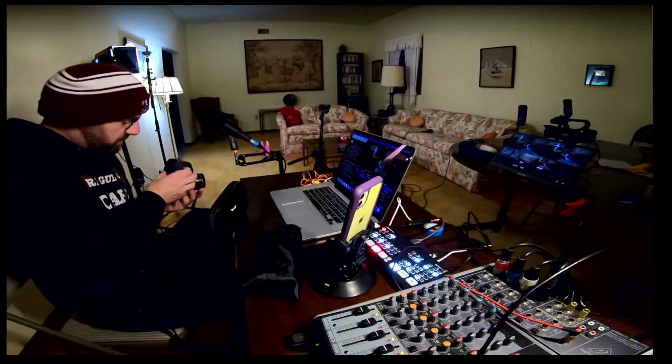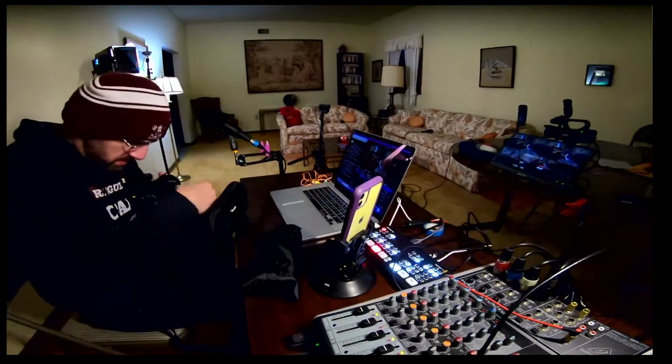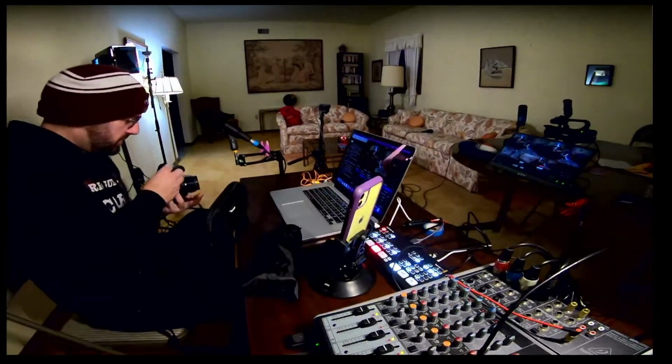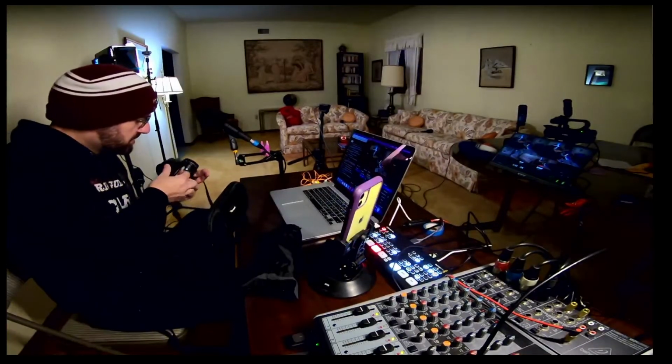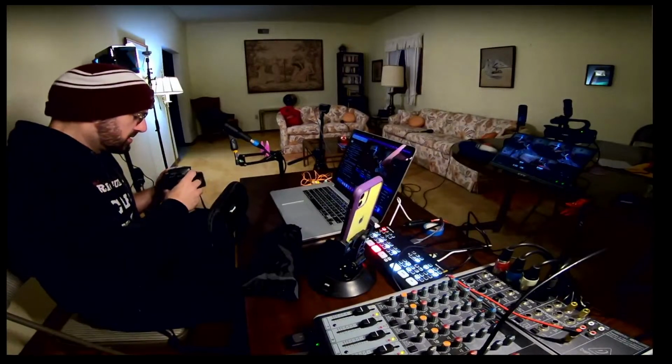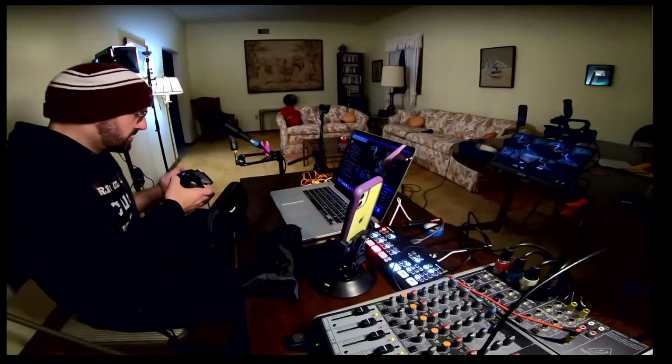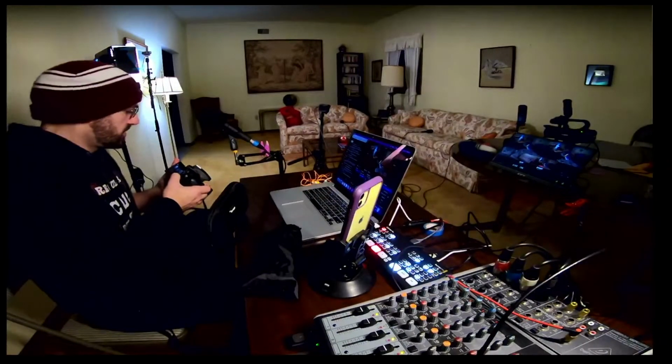And this one only has one working battery. I guess that's why they use Canons so much, because maybe Canons can be run off of their battery.